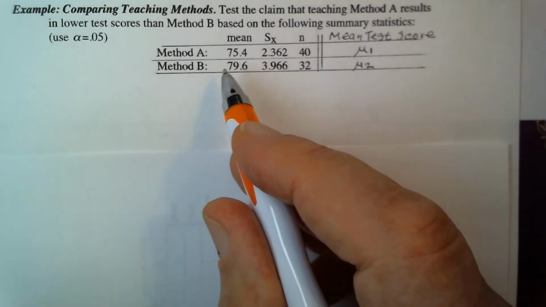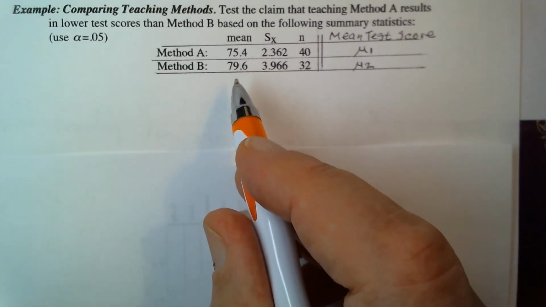The next example is about comparing teaching methods, and so it tests the claim that teaching method A results in lower test scores than method B, based on the following summary statistics with alpha equals 0.05 or 5%. I find it useful to arrange the data, but if it's given to you this way, or like in the previous example, you have to write it down, but to also include what the mean test score means in terms of the mean mu sub 1 and mu sub 2, which one belongs to which one.